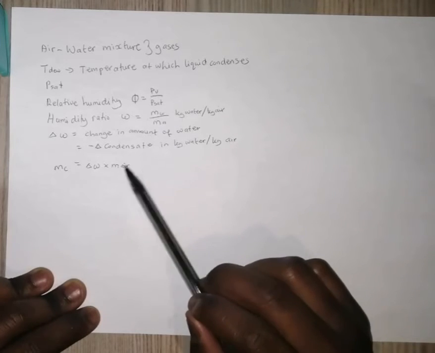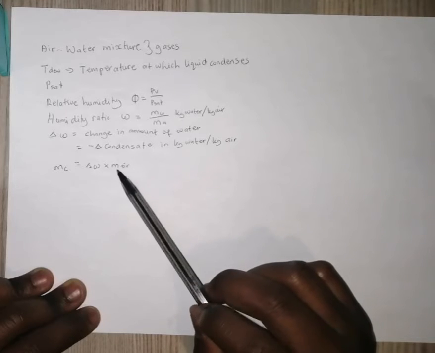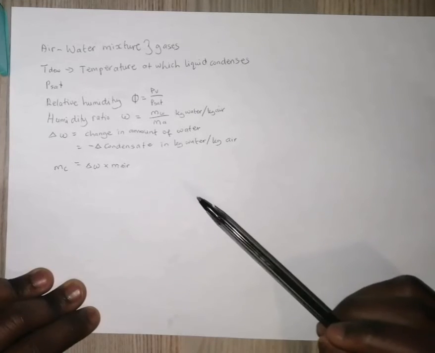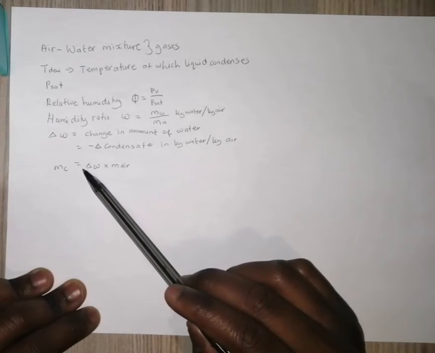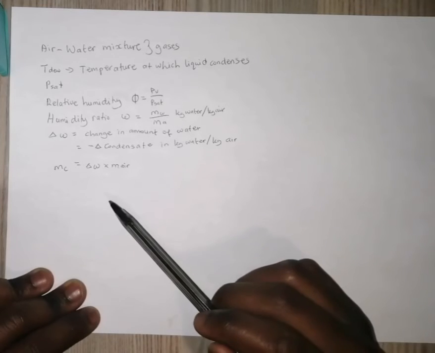This can also be used for other gases where there's a liquid that's condensing. For example, maybe if we had nitrogen and air, and nitrogen was condensing in air. We can also use the same formula, but mainly it's used for water, and in this situation we are using it for an air-water gas mixture.